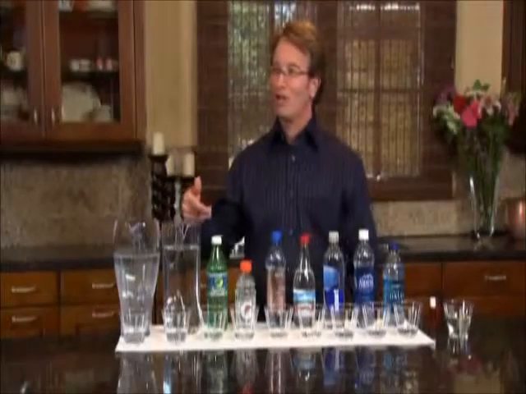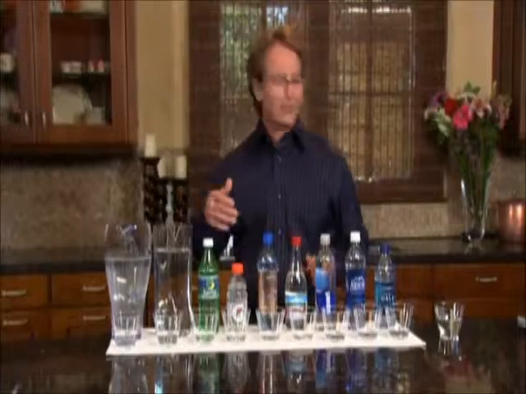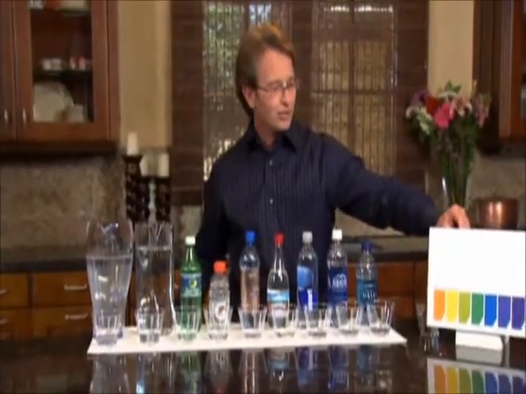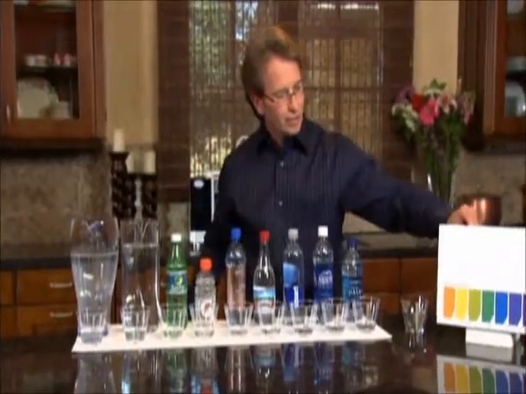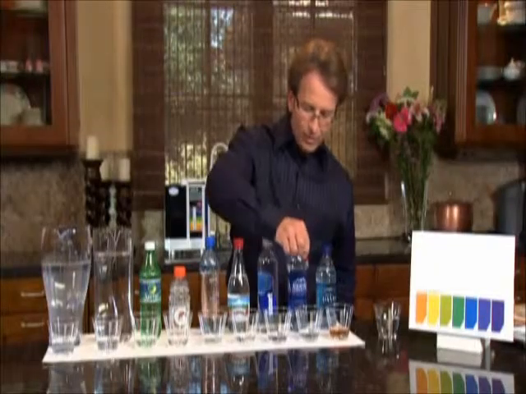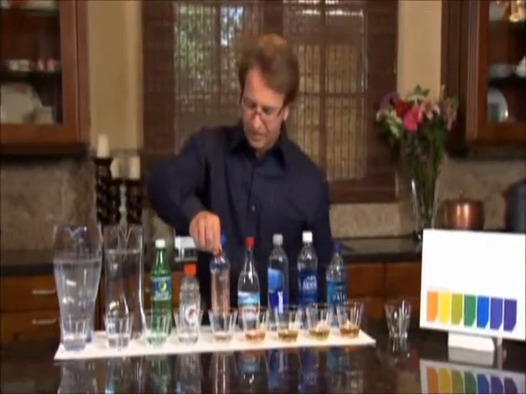The next property I'm going to show you, the water, is we're going to go over here and we're going to test these waters for the pH of the water. So pH stands for potential hydrogen. And we have a little chart here where I'm going to show you, and we're going to put a few drops in these waters. And we're going to show whether they are on the acidic side or the alkaline side. And we'll just put a couple drops in each one of them.